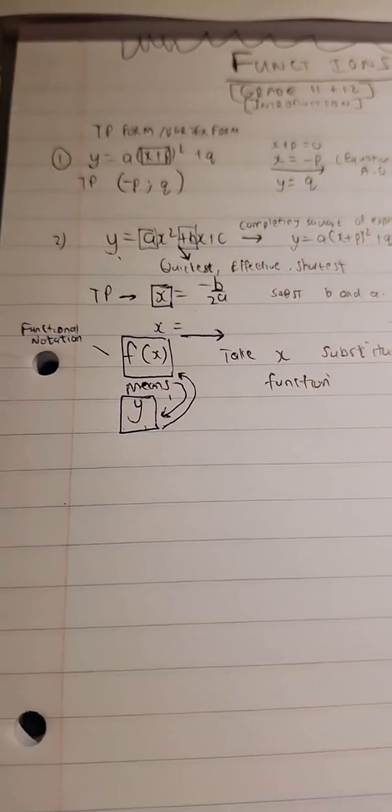Yes, Bondle, when you have different functions, let's say you have a parabola that is x squared plus 3x plus 2, then you have a straight line that is x plus 1, then you have a hyperbola that is 3 over x minus 1, plus 2.